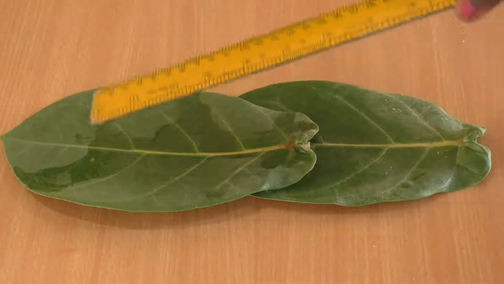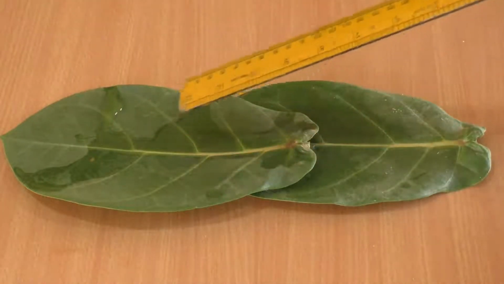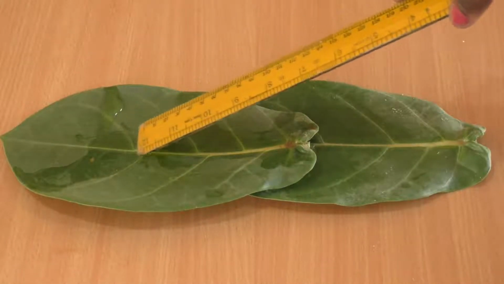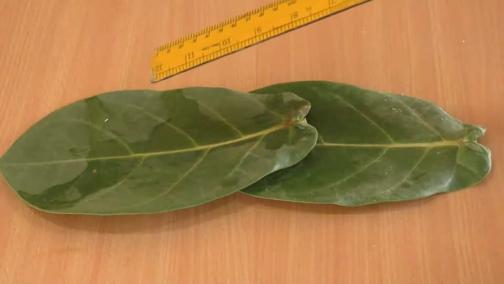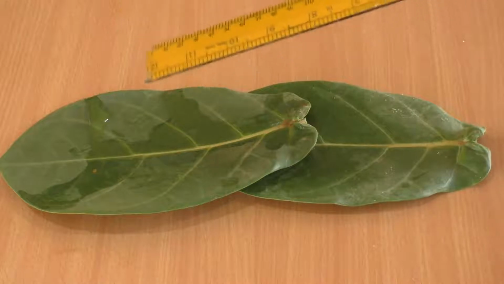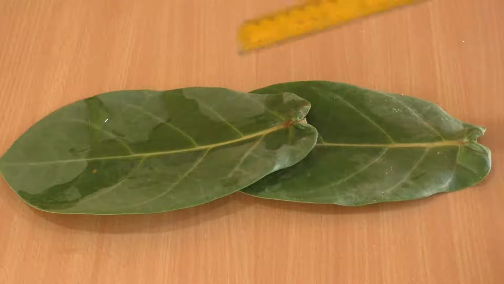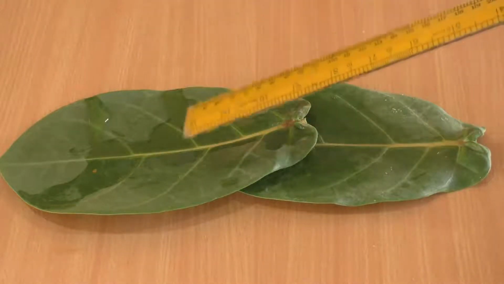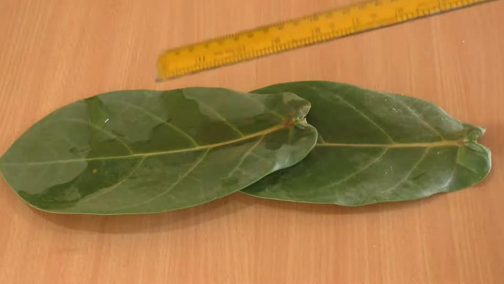The purpose of this covering is to help the plant retain water. Can you see this? Water is there, it will retain water, so that it keeps the plant cool. This waxy coating keeps the plant cool and reduces evaporative loss of water. So this is also one example. Clear? This is also one type of plant adaptation.